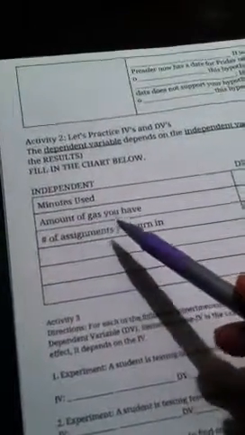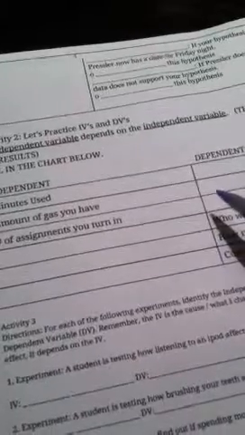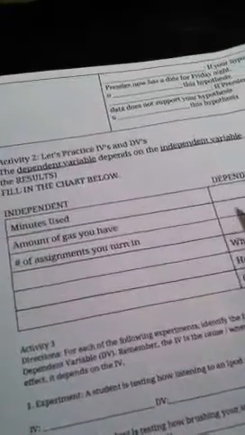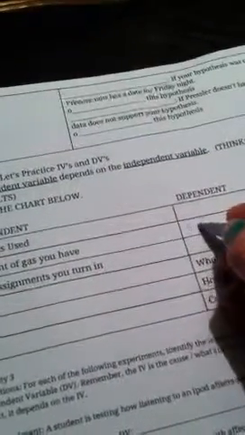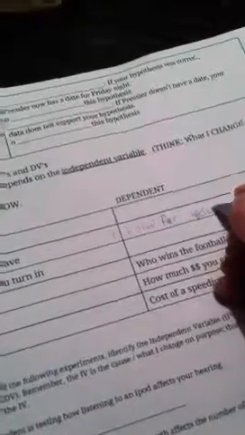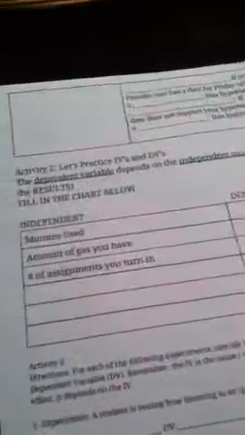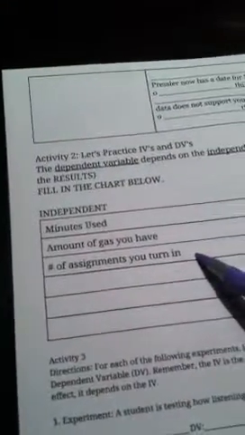What about amount of gas you have? What's going to depend? Okay, amount of gas you have, that's in your car. That depends on how far you can drive. Okay? Number of assignments turned in. What depends on the number of assignments you turn in?